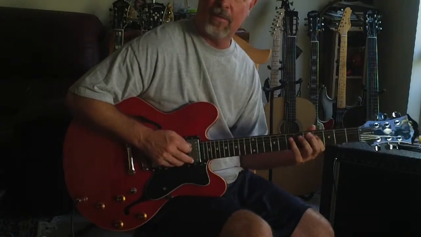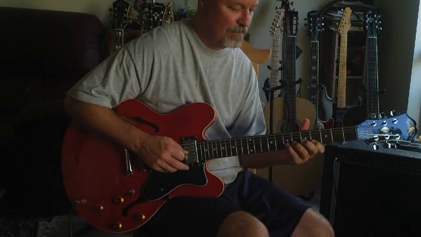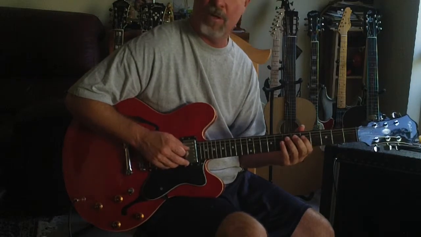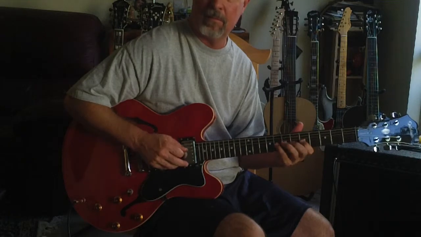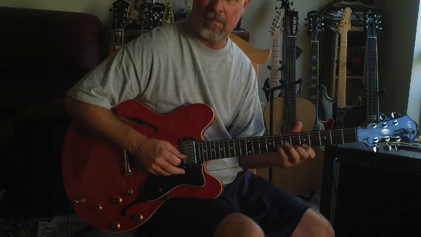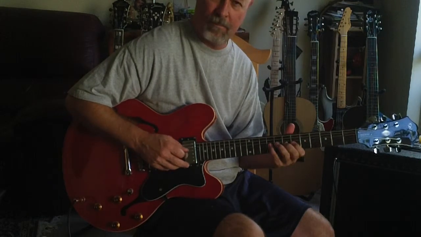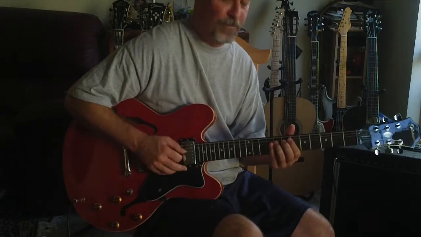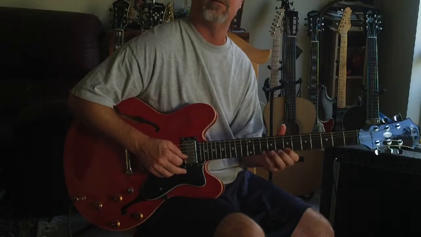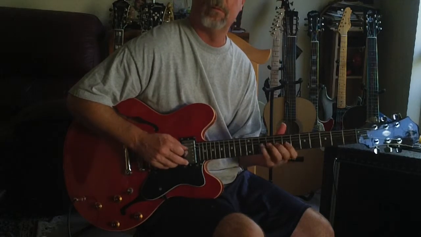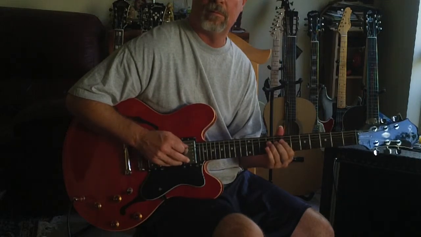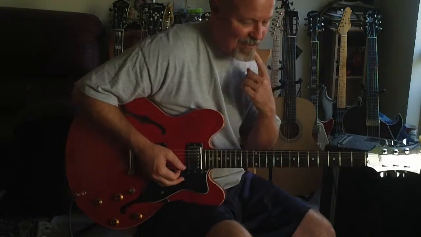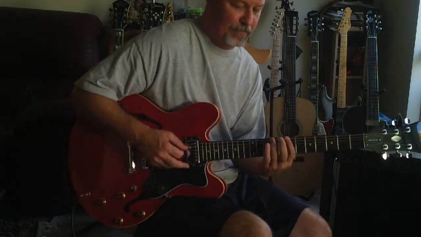So that pattern, and that's just the diminished. You can work it chromatically. Do variations of it, and it's a great skill to work on.